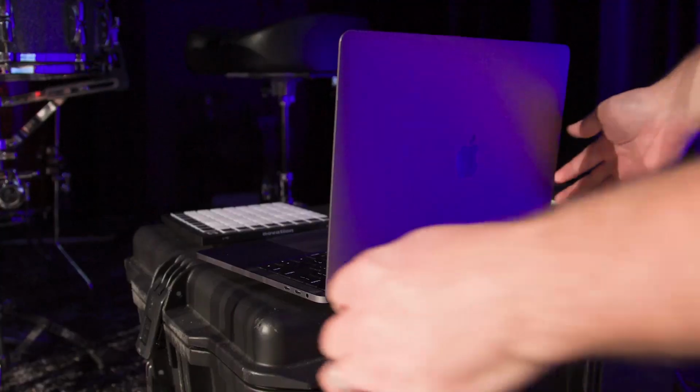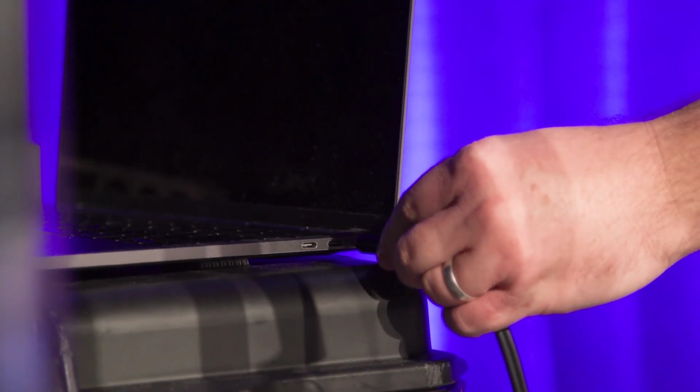So starting on stage, the first thing we're going to do is take that Hosa CMP cable and we're going to take the headphone side, the 1/8 inch side, and we're going to plug it into the headphone jack of our computer. So once we get that plugged into our computer, then we want to take the left side of our cable.